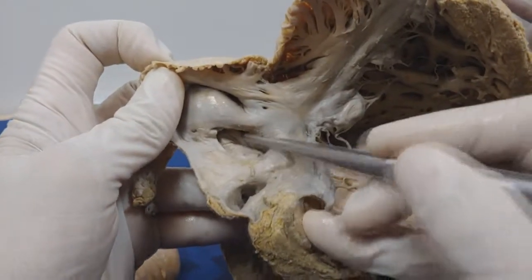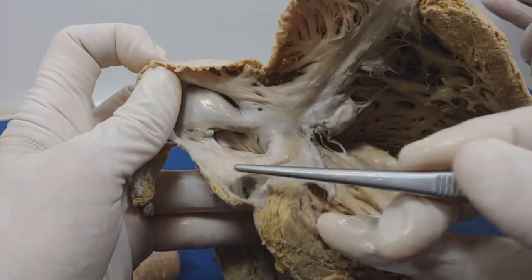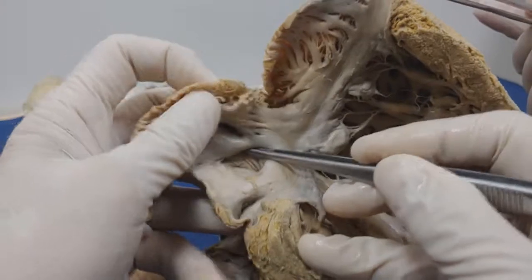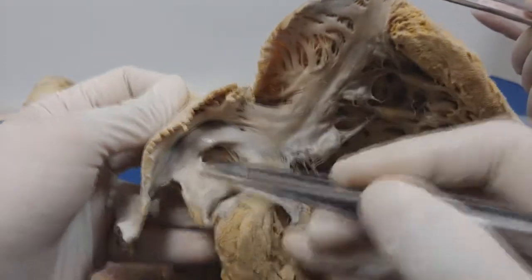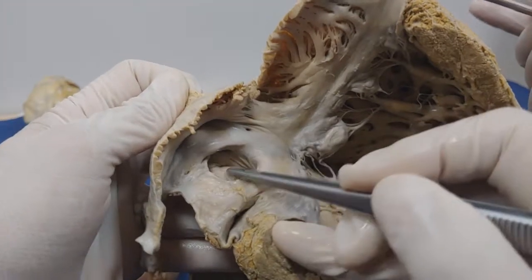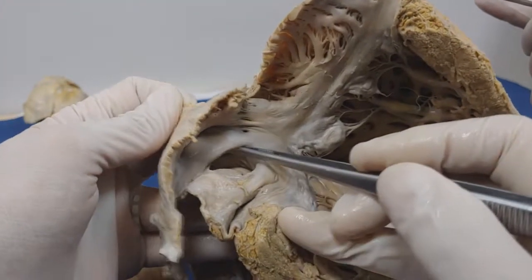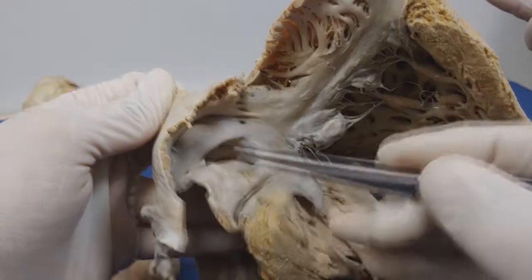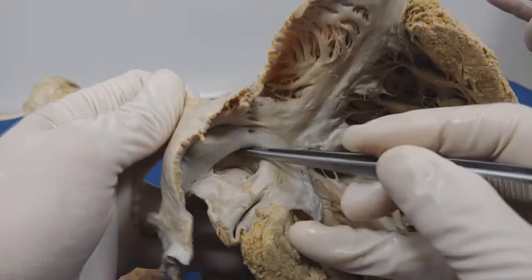Now, if you see, usually the shunt is left to right, but with Eisenmenger, it reverses and becomes right to left. The size of the defect, as you see here, is not constant throughout life, as this defect may get bigger towards the anterior rim here and become closer to the aorta from this side.